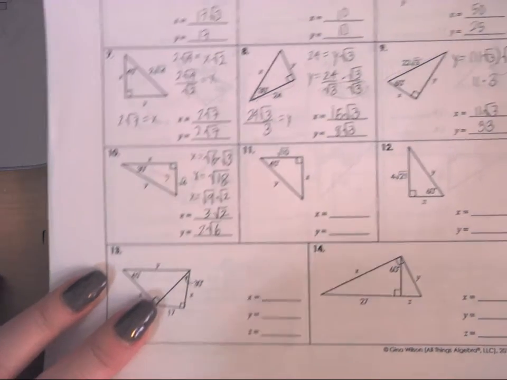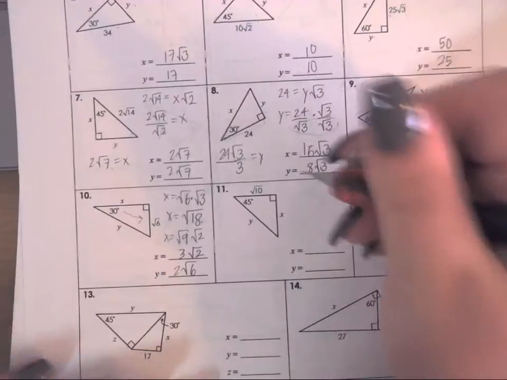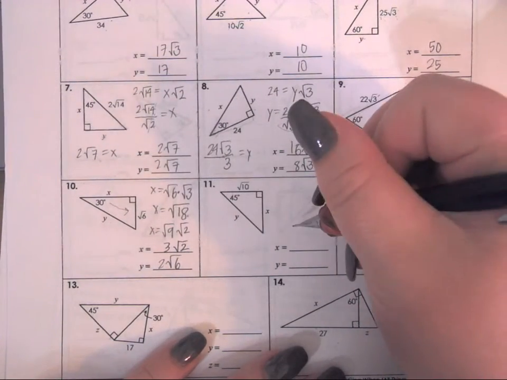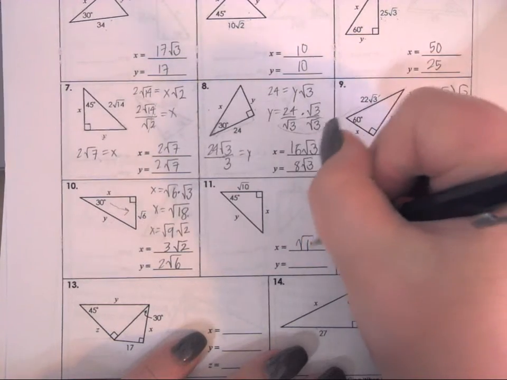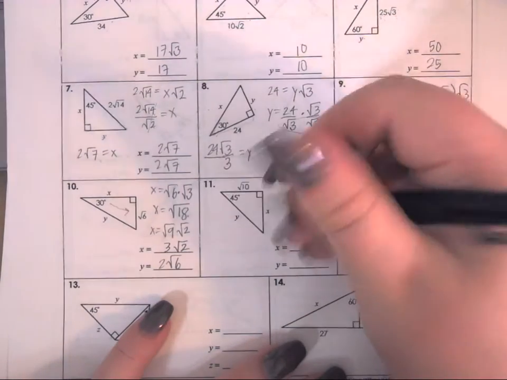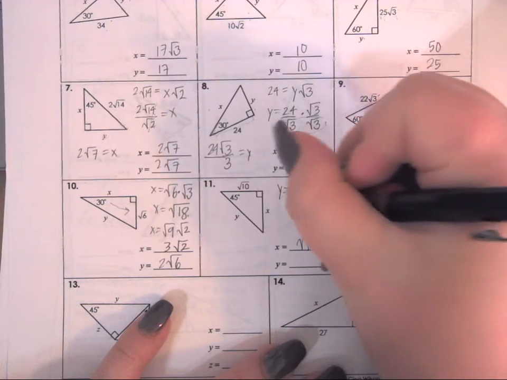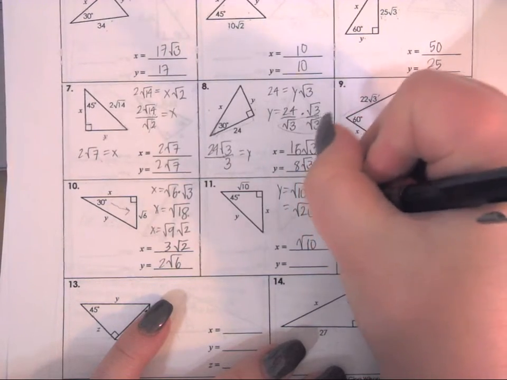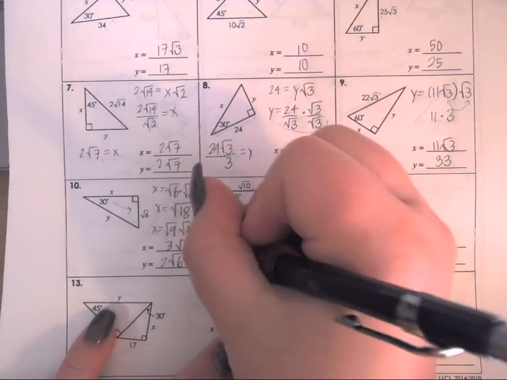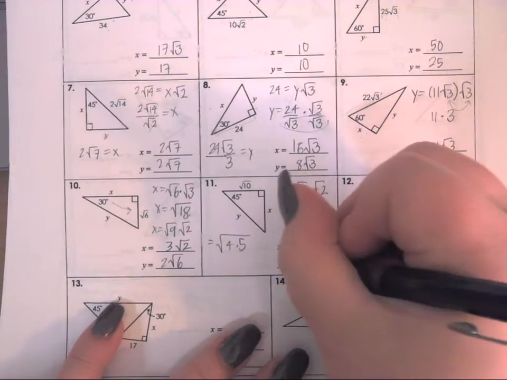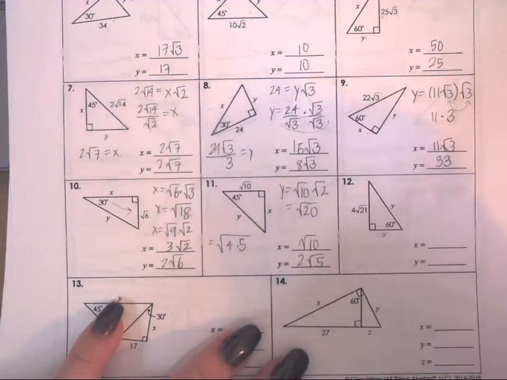And then for this one, right away, since you were given a leg, you have the other leg, because they're the same. So your other leg is root 10. And then your hypotenuse is equal to your leg times root 2, which is root 20. And then you have to simplify that, because that's 4 times 5, so it's 2 root 5.